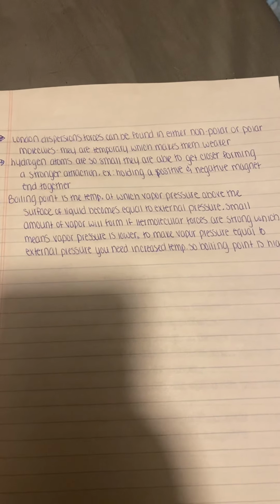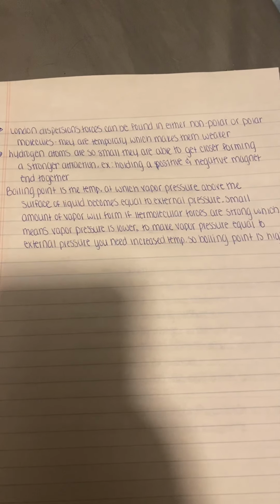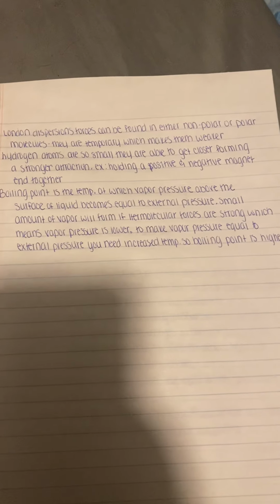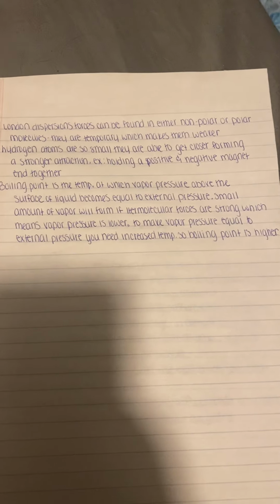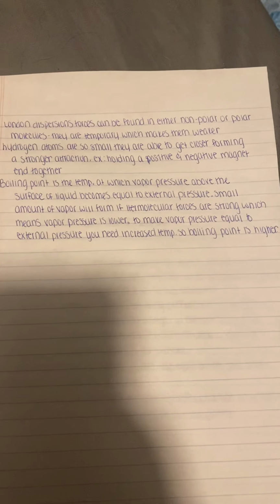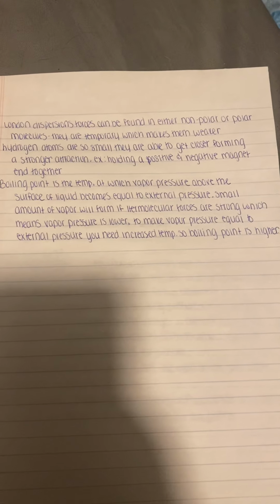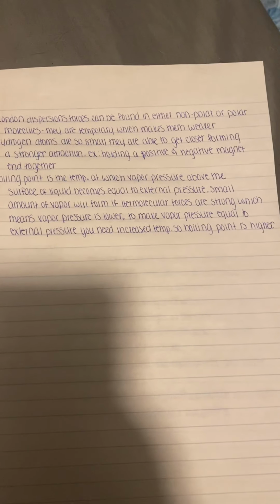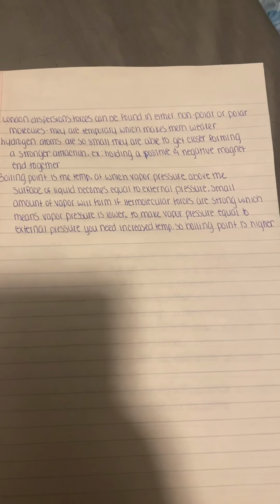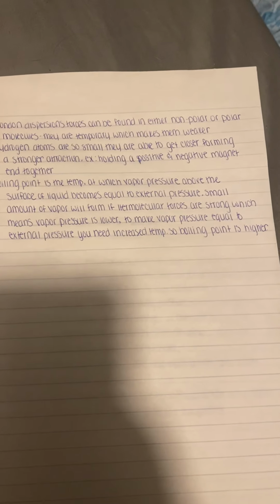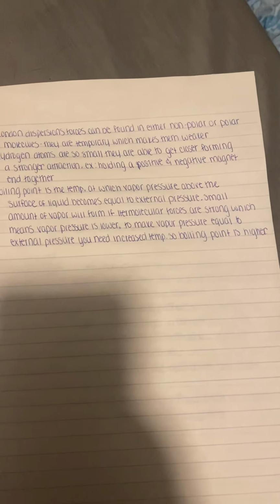C, boiling point is the temperature at which vapor pressure above the surface of liquid becomes equal to external pressure. A small amount of vapor will form if the intermolecular forces are strong. That means that the vapor pressure is lower. So then to make your vapor pressure equal to the external pressure, you have to increase the temperature, which would make your boiling point higher.